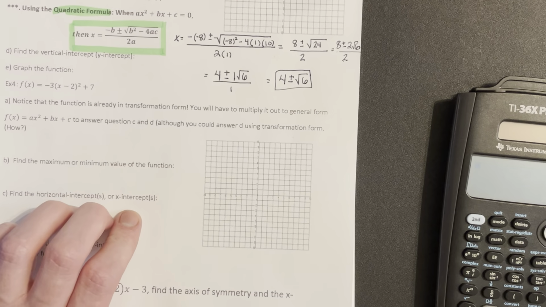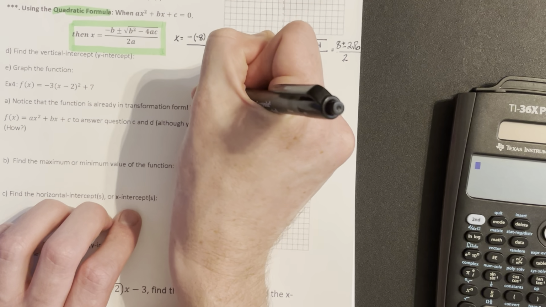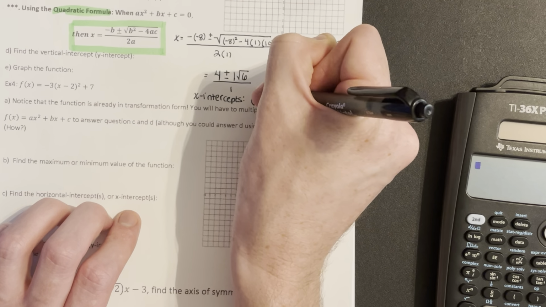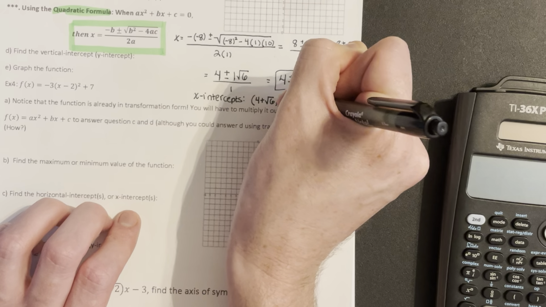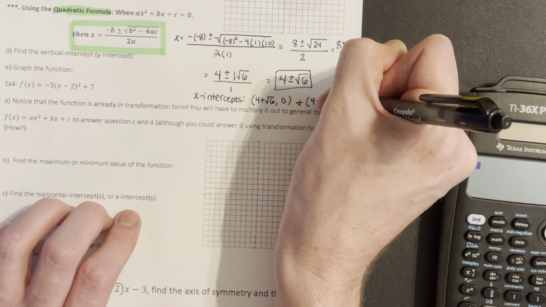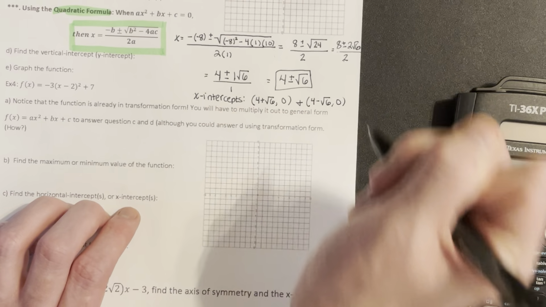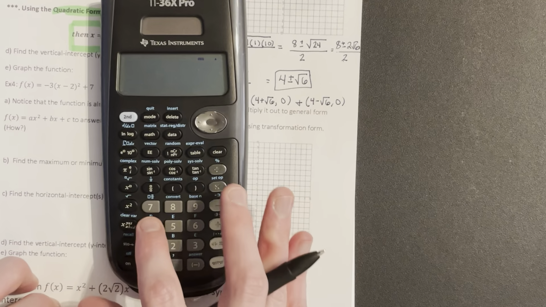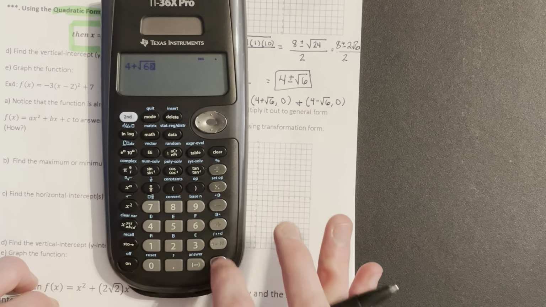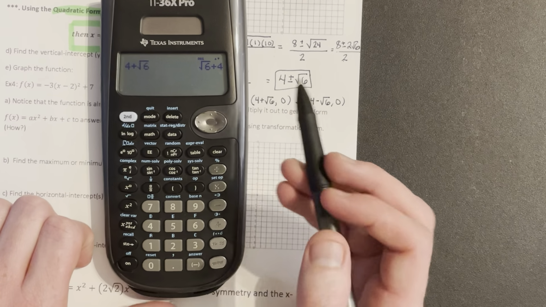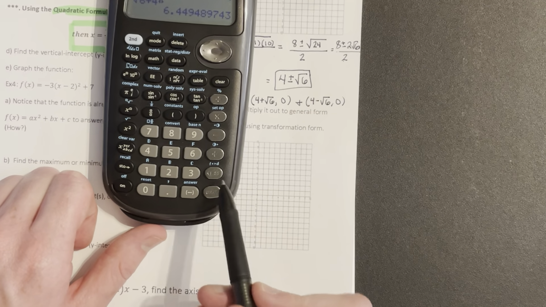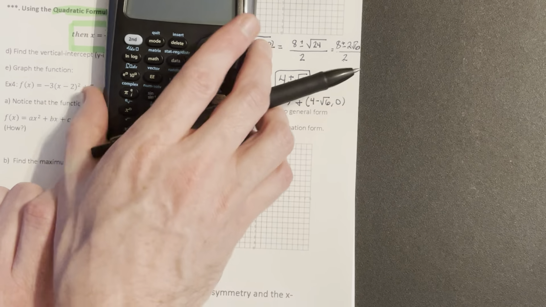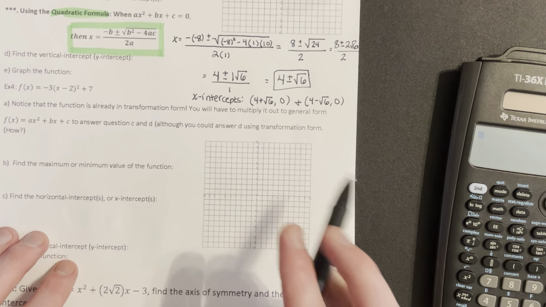And those are our x-intercepts. We have two of them, one that's plus and one that's minus. So x-intercepts would say 4 plus the square root of 6, 0, and 4 minus the square root of 6, 0. If we needed those in decimal form, you could put that in your calculator and do 4 plus the square root of 6. It gives it back to you the same way, but if I press this equivalency button, it will turn it into a decimal. So I've got 6.449 as a decimal. And you could find the other one as well.